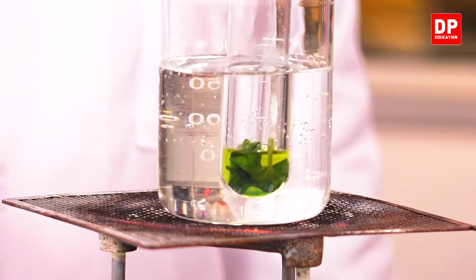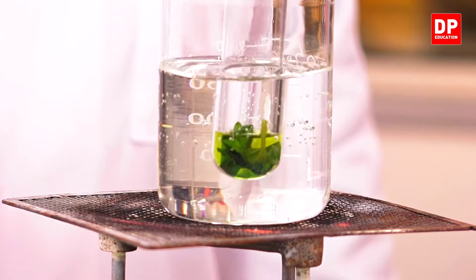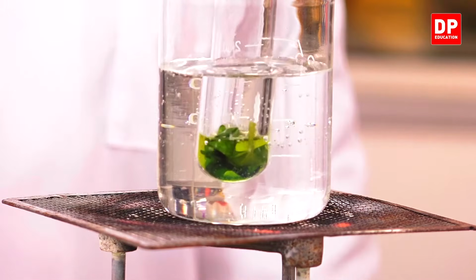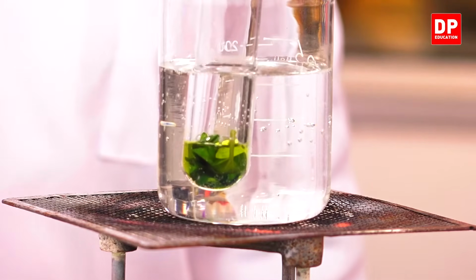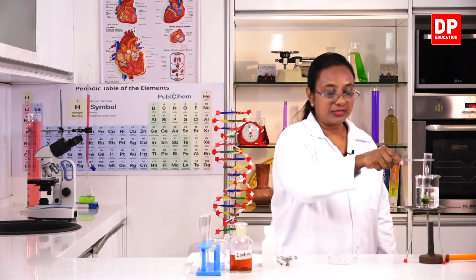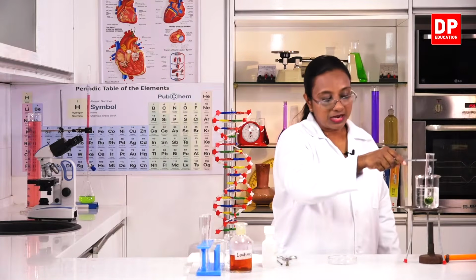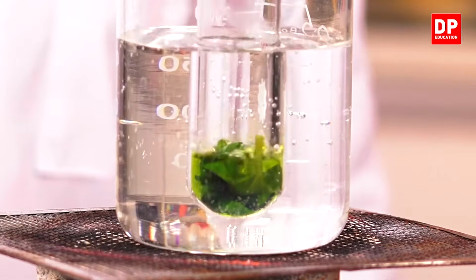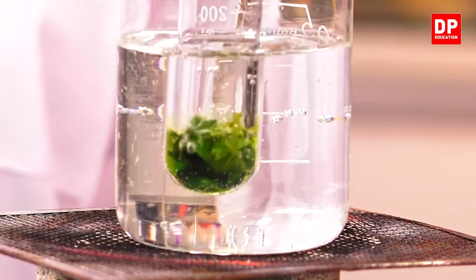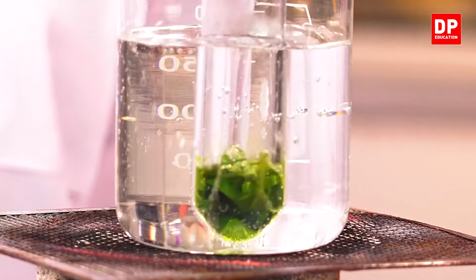You can see the color change there. The alcohol solution is turning green in color. Earlier, when we boiled the leaf in water, there was no color change. The color of water remained the same. It was colorless. But here, alcohol is turning green in color. That means the chlorophyll is dissolving in alcohol.